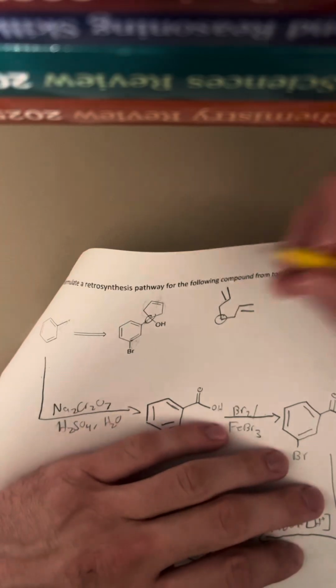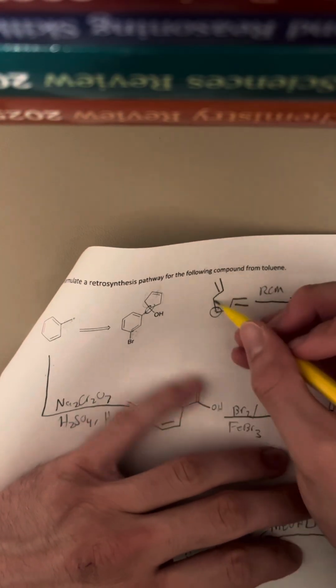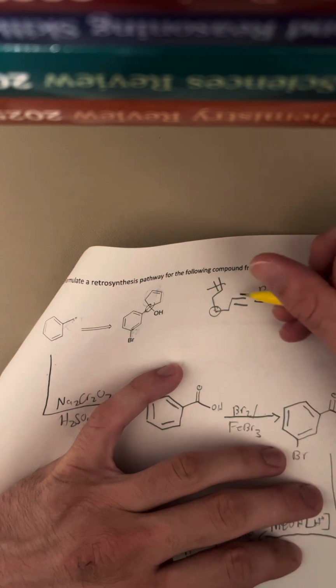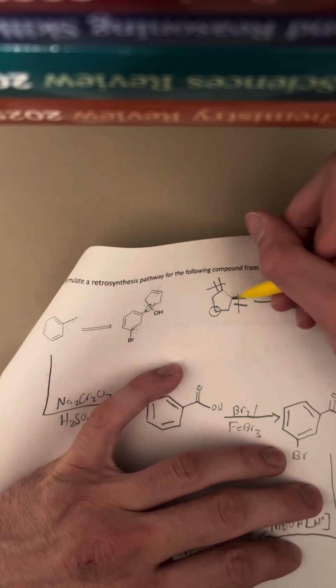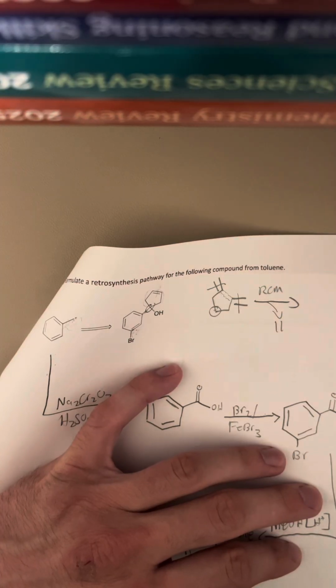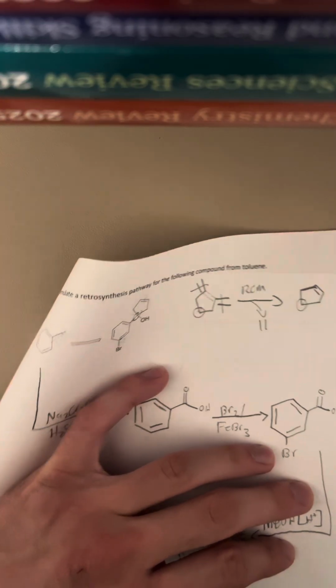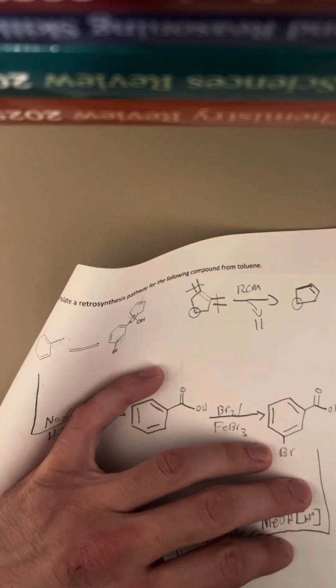Because when you do RCM with this, you're going to cut this, link these together and form a double bond. You're going to form ethylene as a byproduct. And what you ultimately get is the pentagon, but that's what you get.